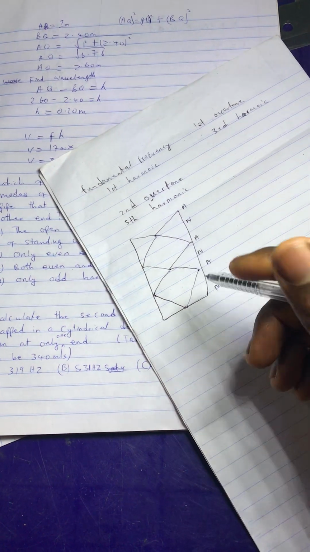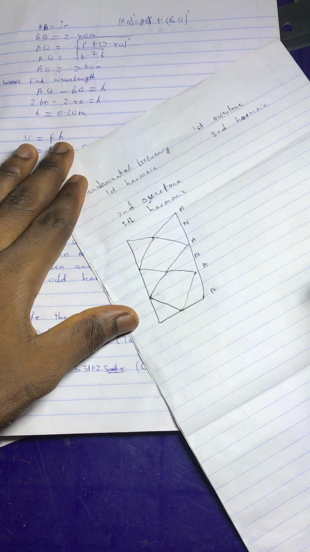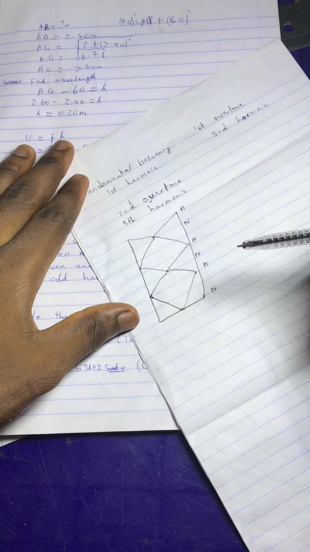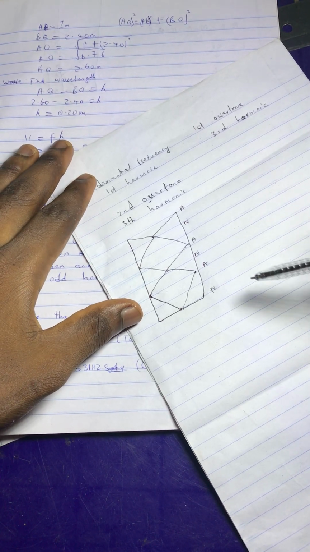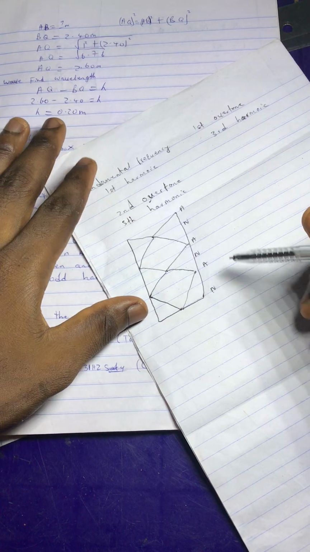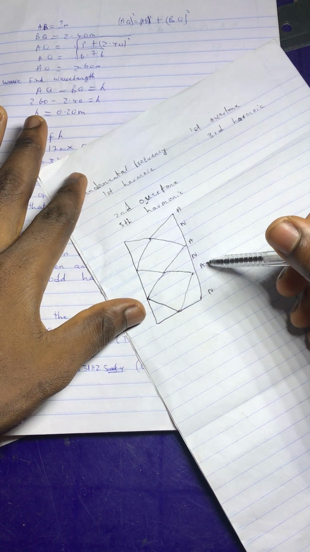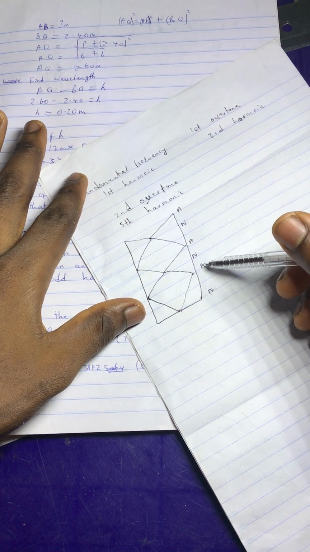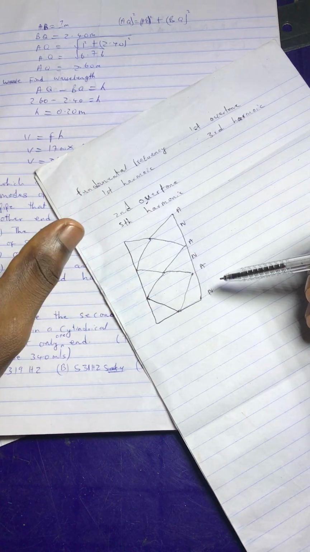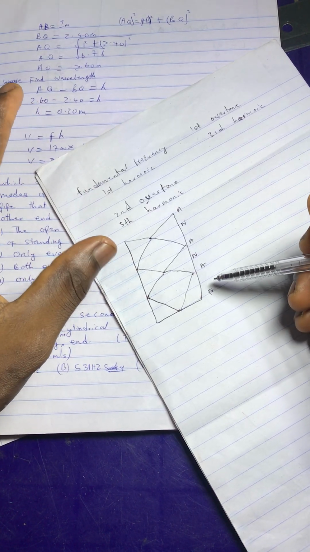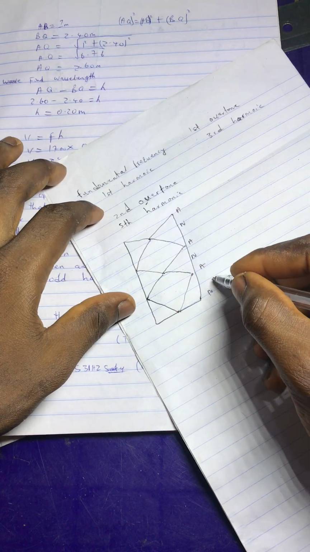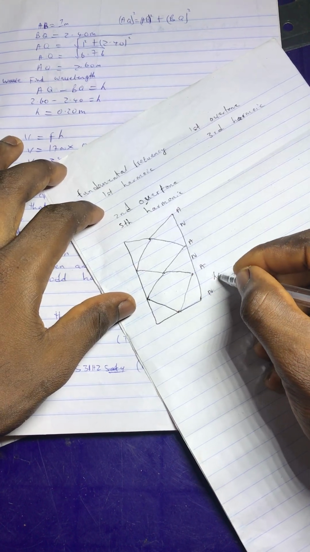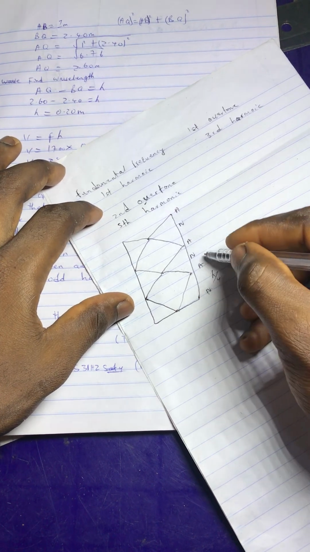Now, how do we calculate the length in this diagram? In my previous video, I already explained that. This is how you get it. From your node to antinode, or your antinode to node, is actually lambda divided by 4. From here to here is lambda divided by 4.